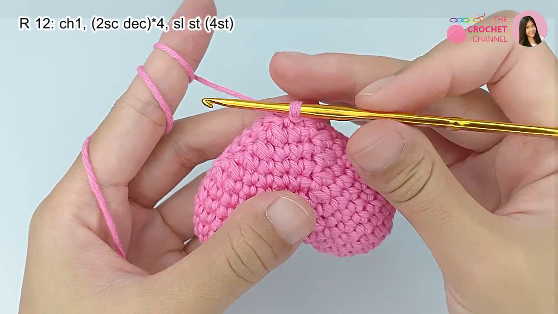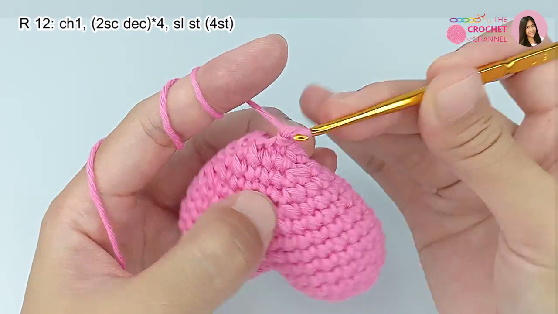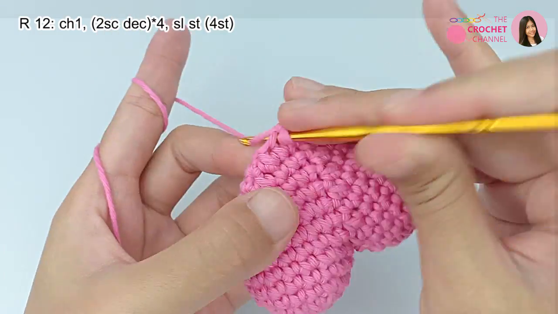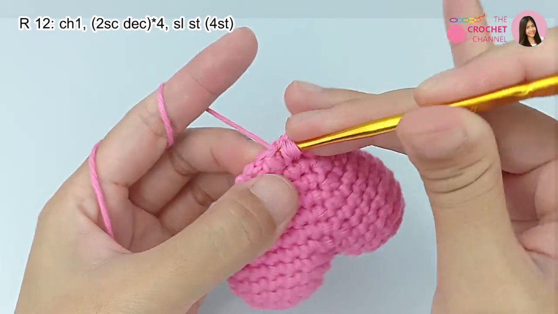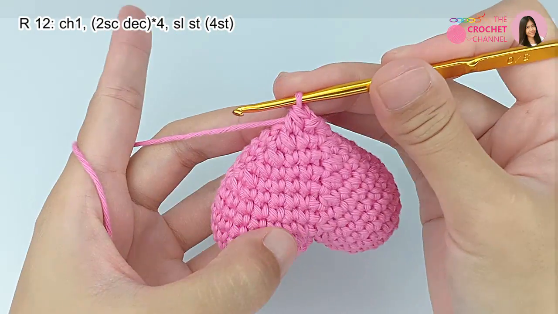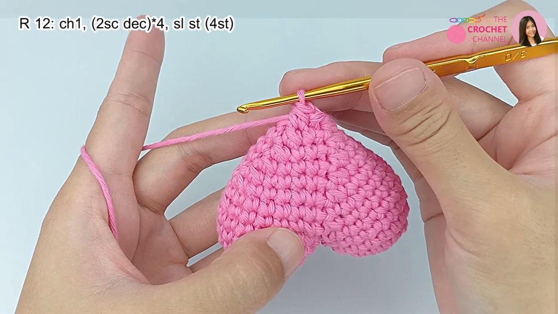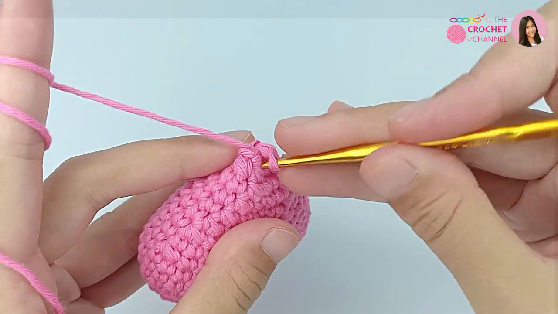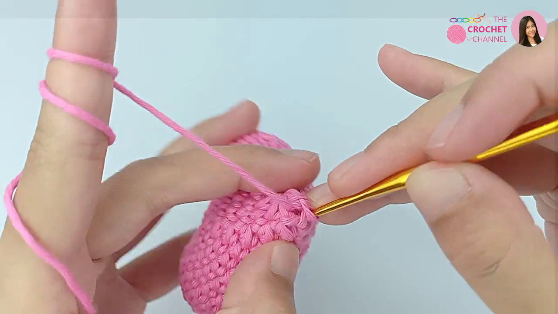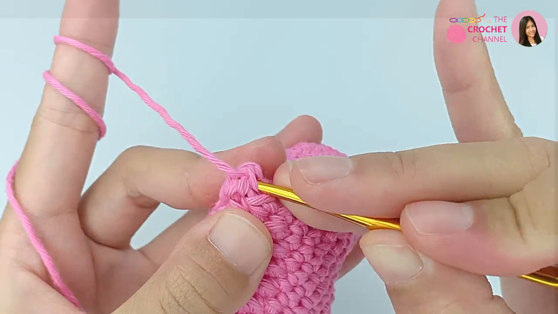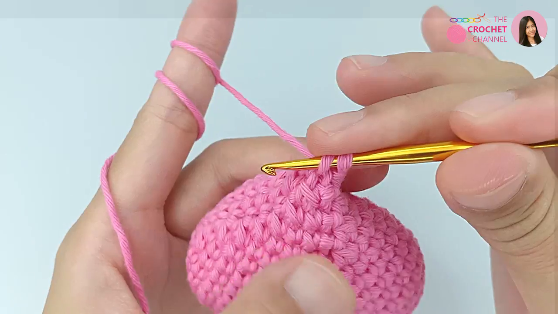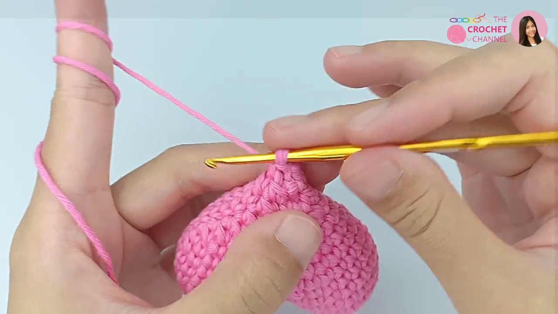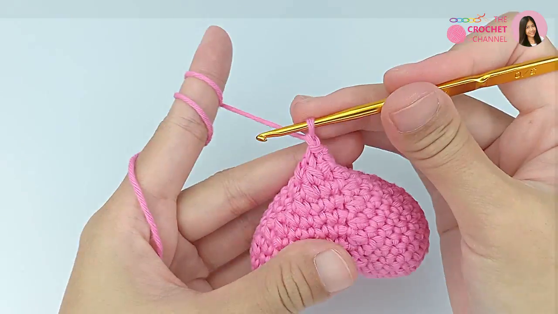And then the last round, crochet chaining 1 and crochet 2 single crochet, decrease for 4 times. Keep continuing. Now I have finished, and then join with the first single crochet from this one and slip stitch and crochet chaining 1.